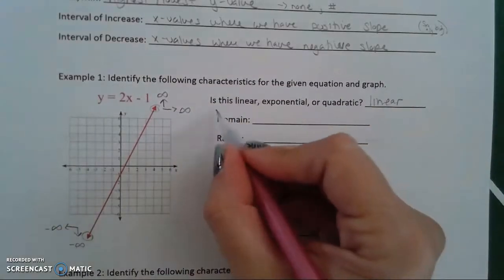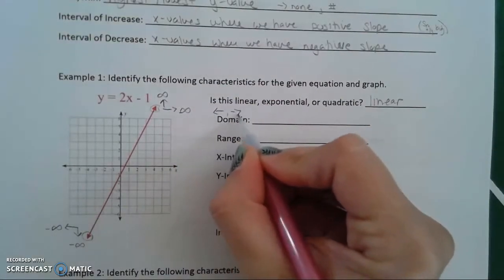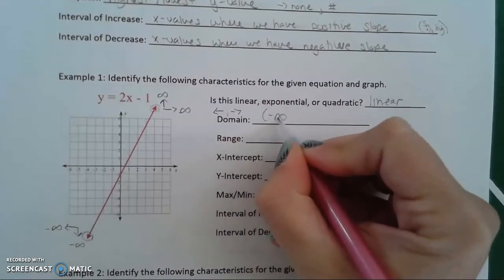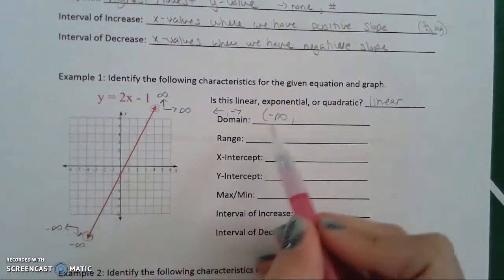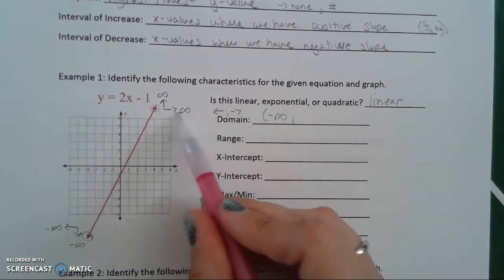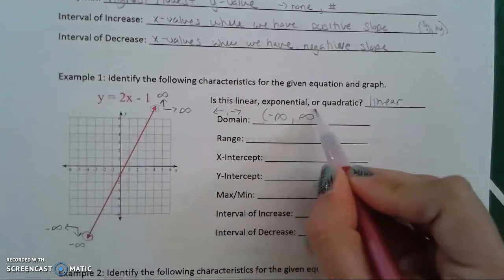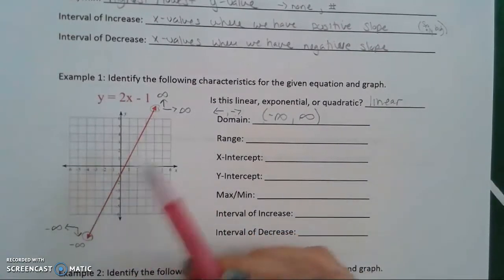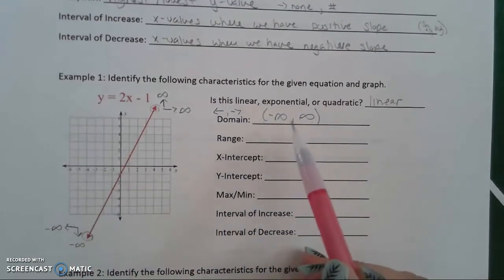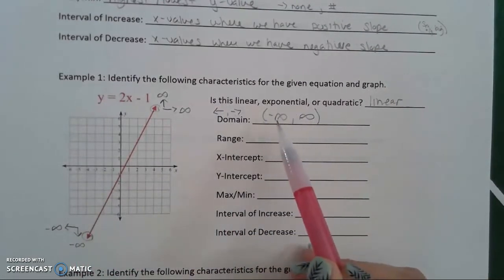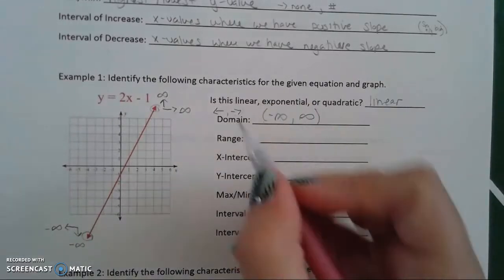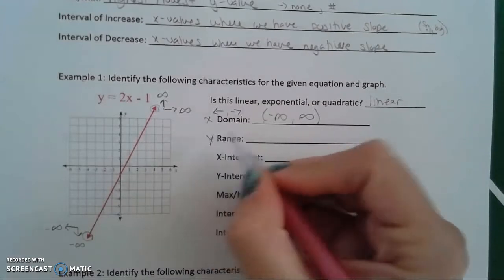Okay? So remember, domain is left and then right. Well, we have a left arrow and it's going towards negative infinity. Remember we said arrows get parentheses. My arrow to the right is going towards positive infinity. Okay, so because there's an arrow on both ends, that means it's going forever to the left and forever to the right, which is what this says. Forever left, forever right.